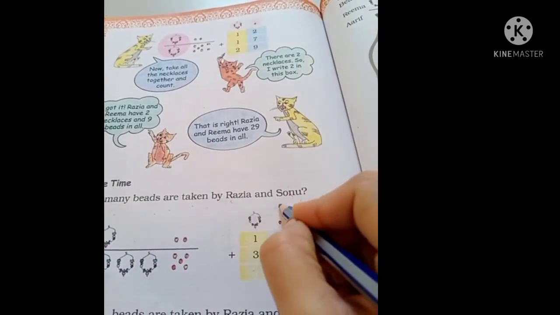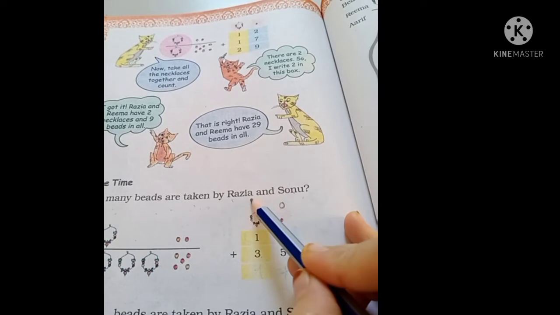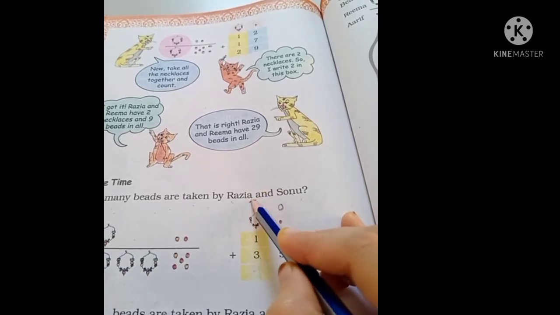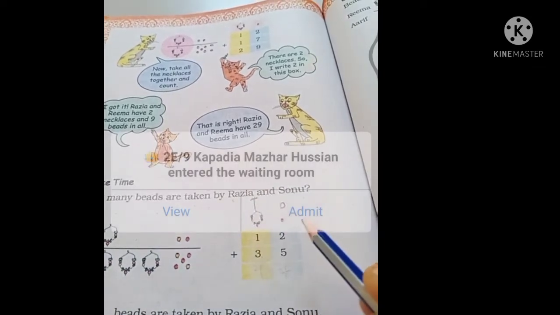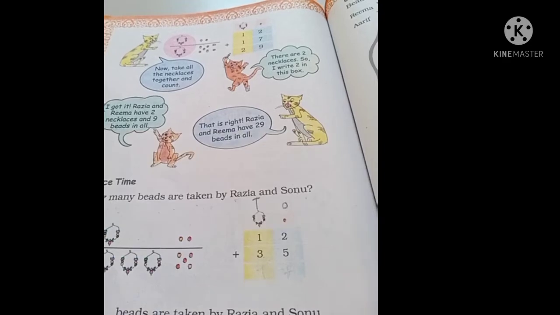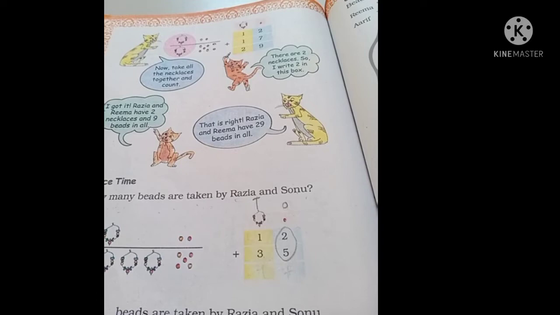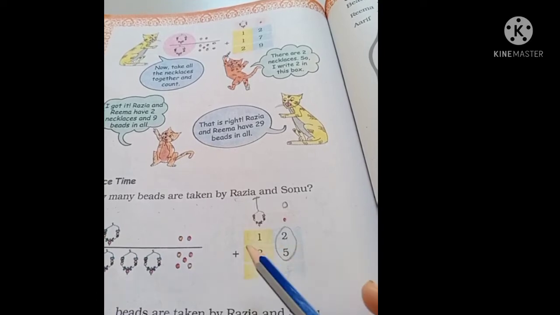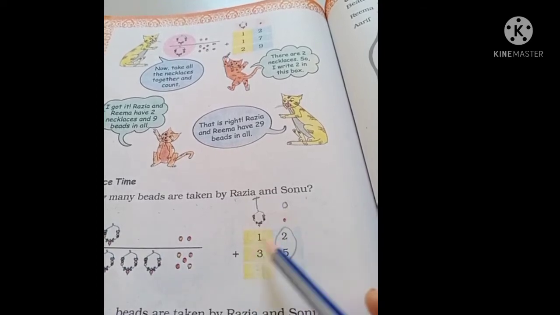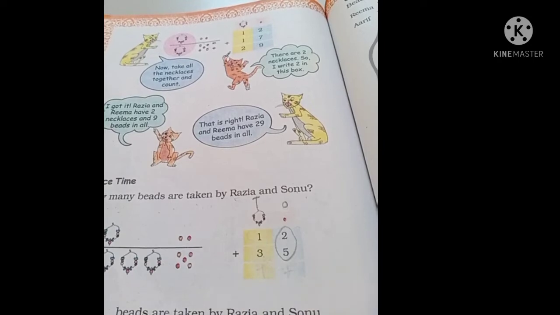So first of all, I am showing you this place is the ones place and this the tens place, right? So students, as I told you, whether you are doing addition or subtraction, you have to always start from the ones place, right? Where you have to do addition of the ones place first, then the tens place. So 2 plus 5. So students, if you are doing 2 plus 5, what will be the answer?